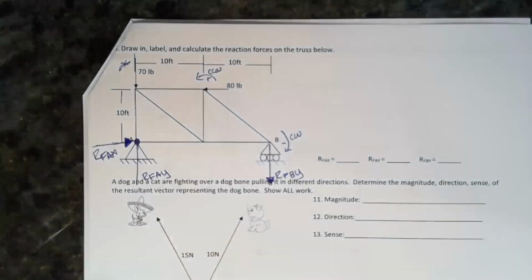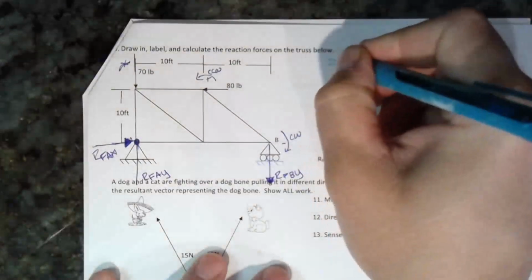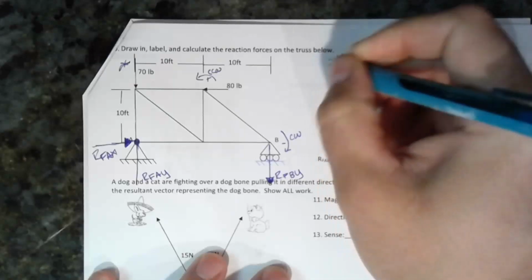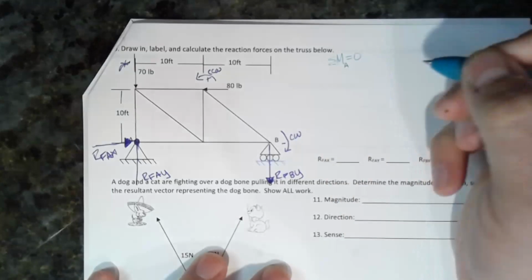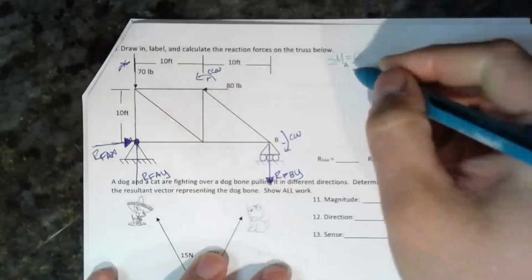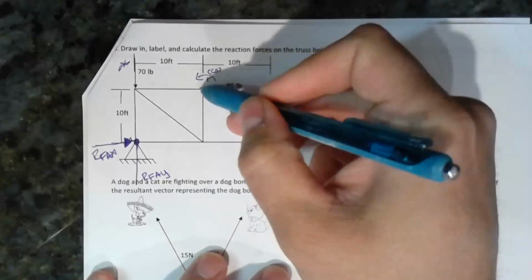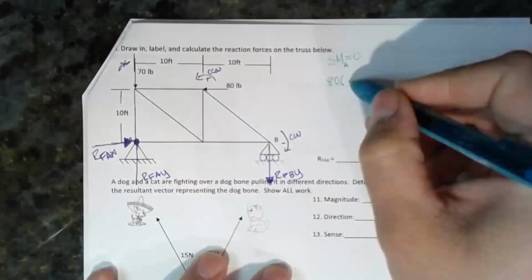All right. So let's go ahead and do the calculations, and the way we do that is the sum of the moments has to be 0, and we do the moments around the pin support A. And our moments are, this 70 is a 0 moment, so 80 times, what is the perpendicular distance? 10 feet.